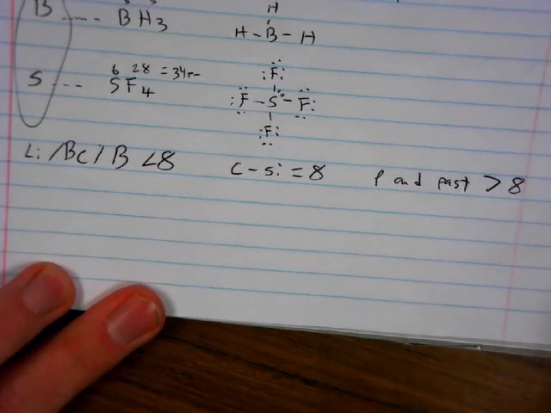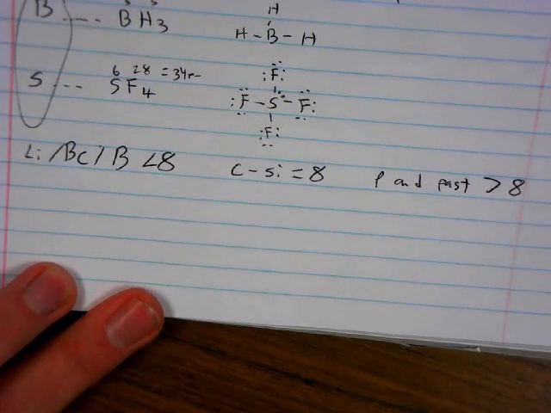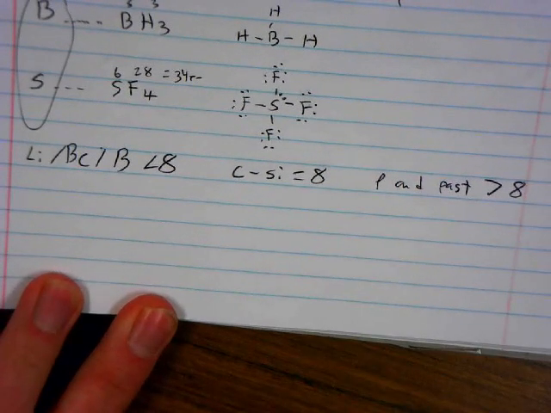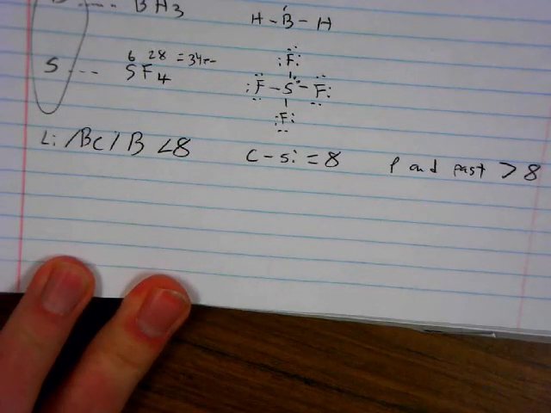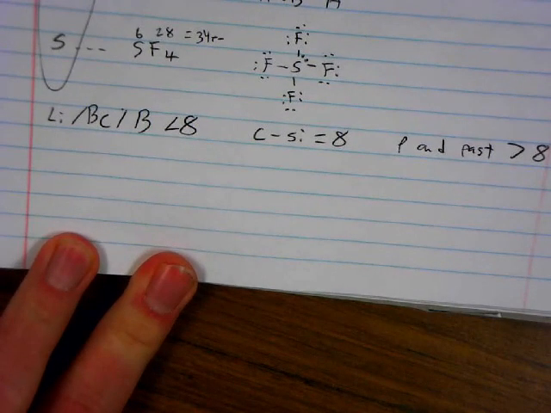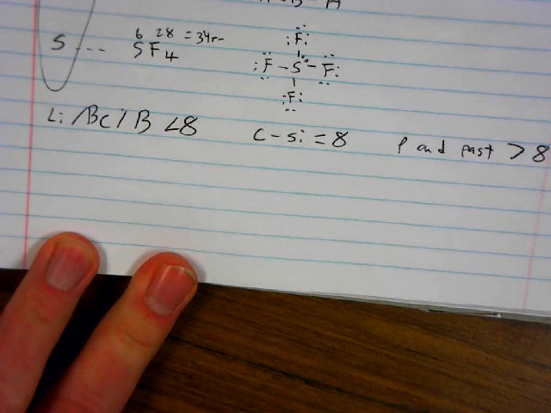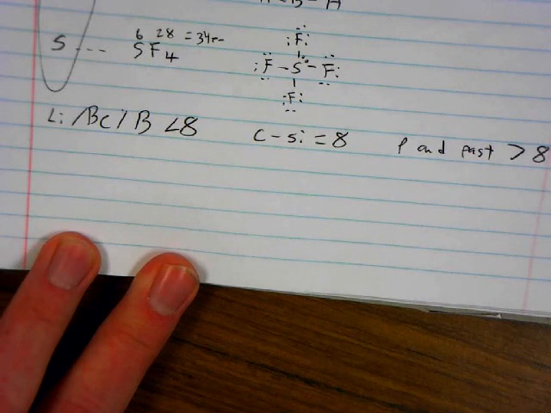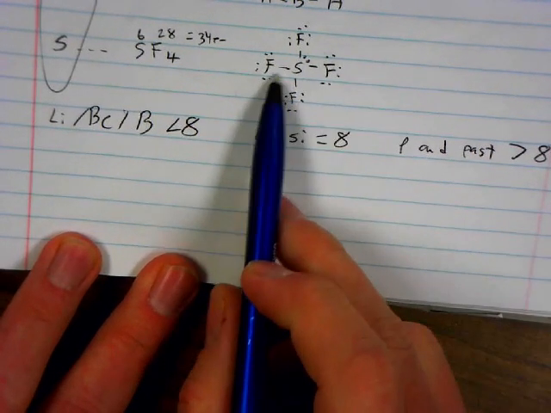From carbon to silicon, these will always have 8. But P and past could have greater than 8. So boron and below could have a less than full octet. Carbon to silicon will always have a full octet. But from phosphorus on, you can have expanded octets, is what it comes down to.